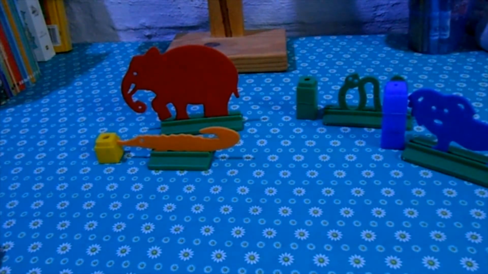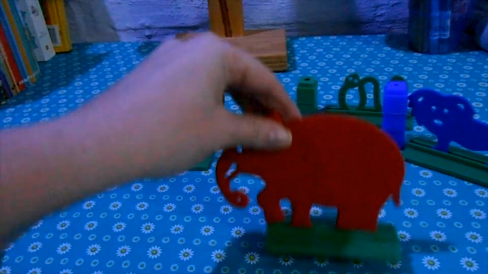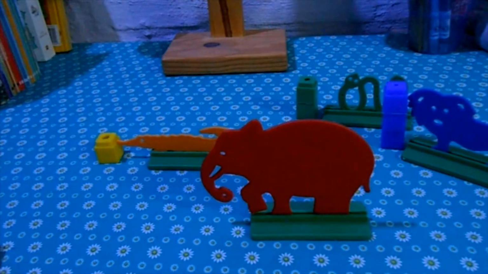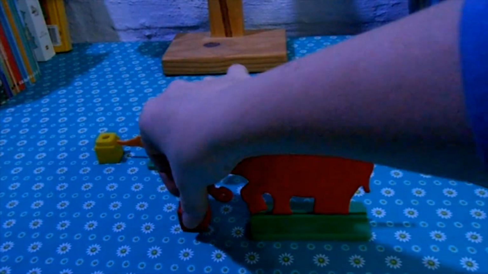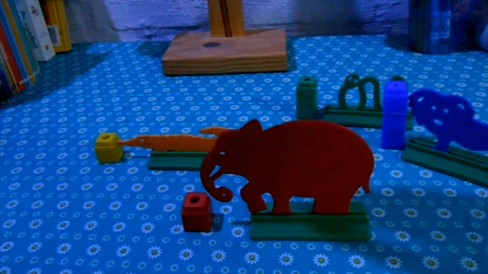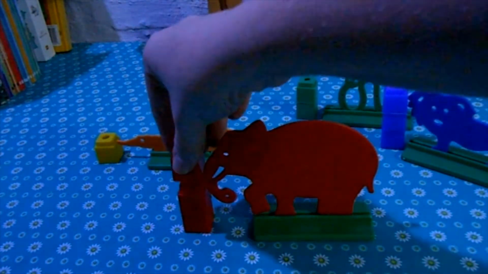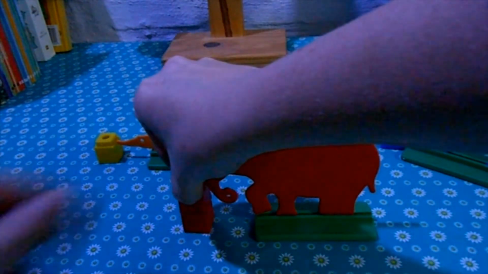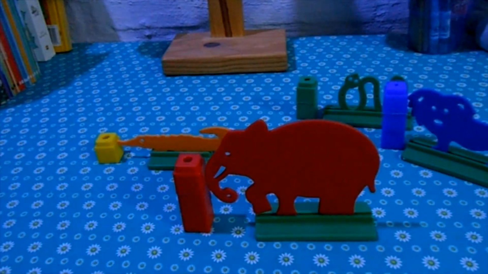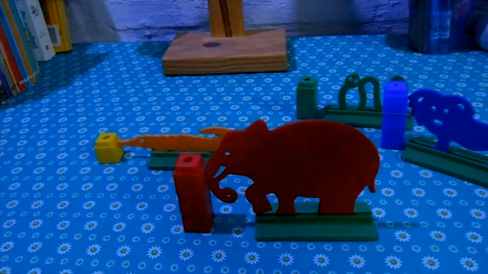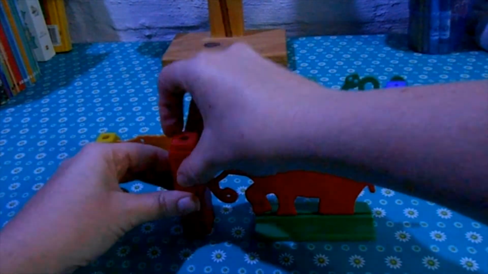The elephant. How big do you think this elephant's going to be? Let's try. Let's go one at a time. 1, 2, 3. Is 3 tall enough? Oh, not yet. Let's try 4.